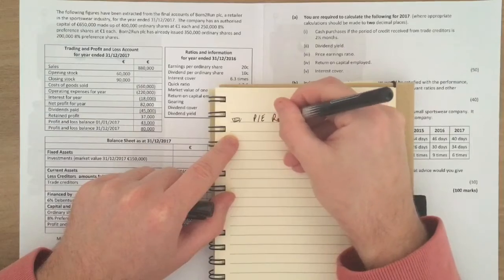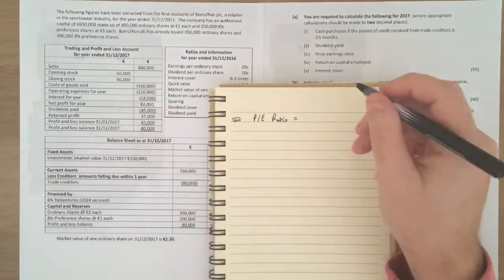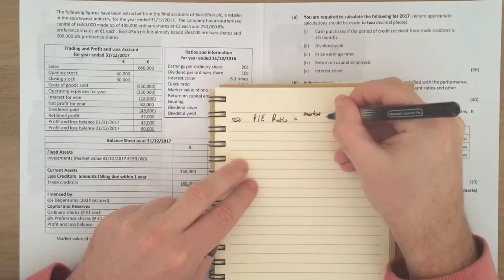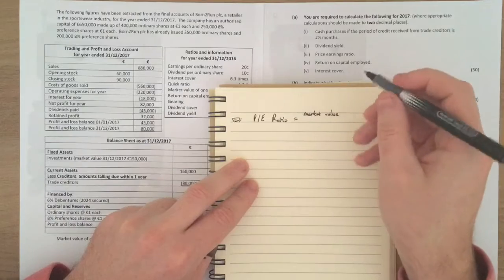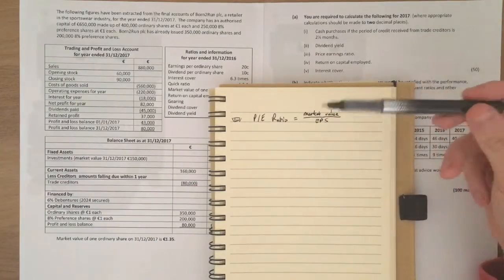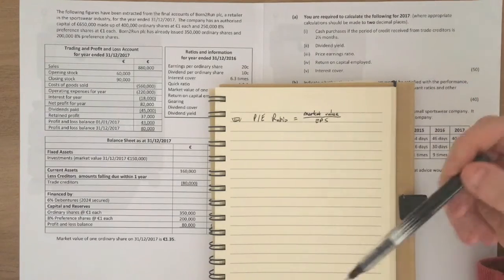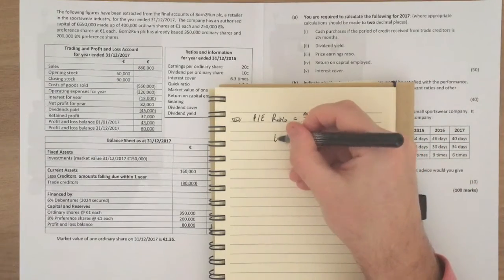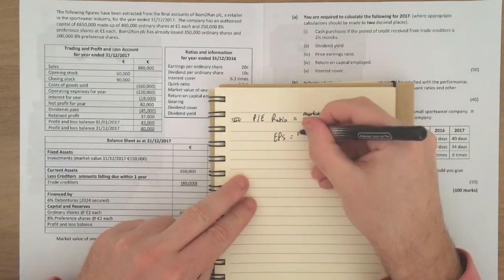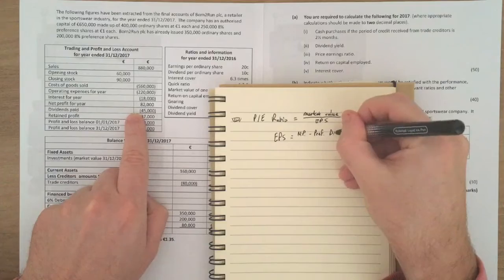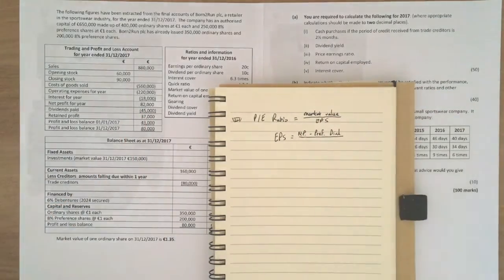So the price earnings ratio is equal to the market value of a share divided by the earnings per share. So another kind of 2-for-1 question. I'm going to need to work out the earnings per share first. Earnings per share is equal to your net profit take away preference dividends, over, again, it's per share, so you're going to divide it by the number of shares issued.